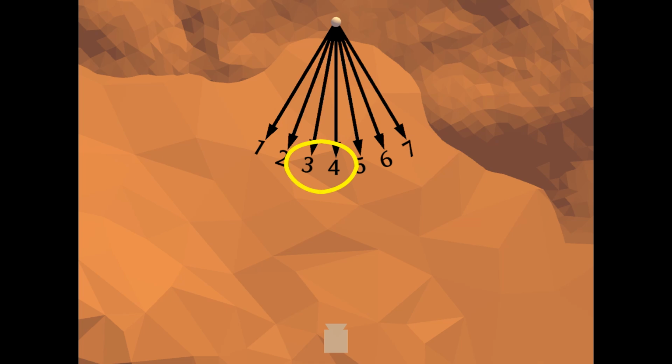If you answered 3 or 4, you're not alone. Majority of our user study participants agree with your assessment. However, as you might have guessed, these answers are all wrong. The correct answer was actually path 6.